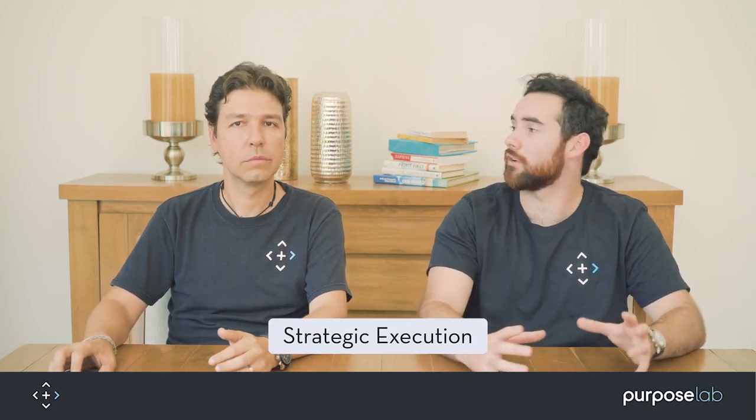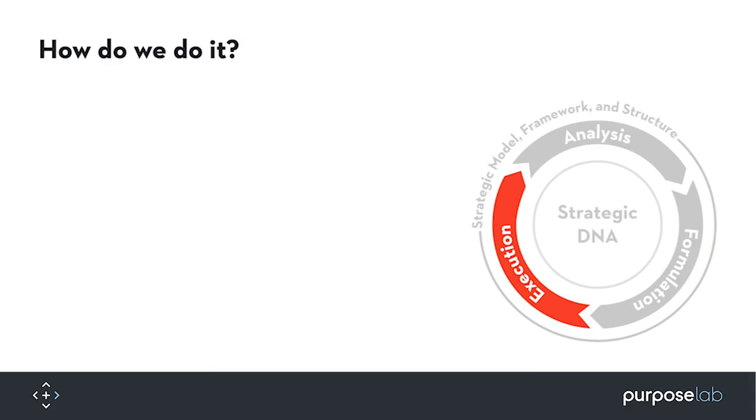So by the end of this formulation phase, we should have a comprehensive strategic plan. Now, it's off to the races. Now it's off to the execution portion of our model. And this is where we focus on 3 specific things. Number 1, we want to ask the question, how do we make it work, right? How do we do this?